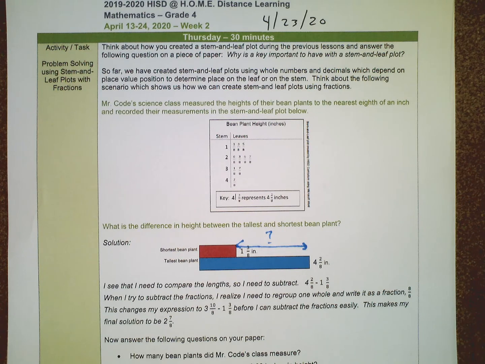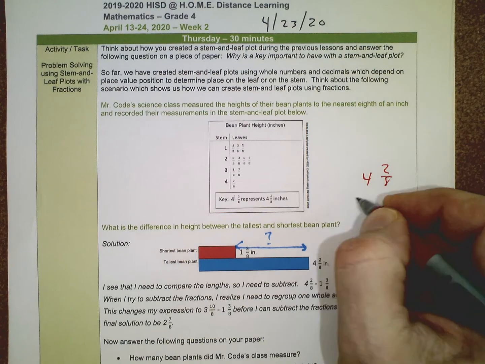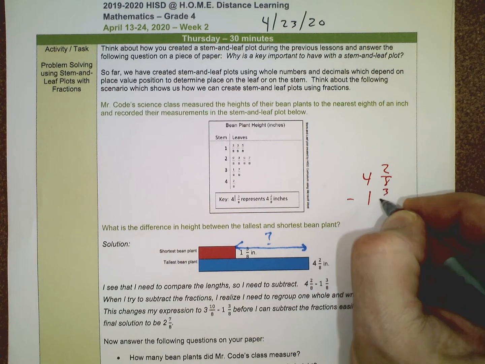All right, so what we're going to do is we're going to subtract 4 2/8 minus 1 3/8.